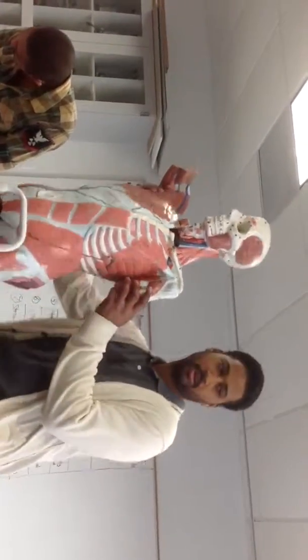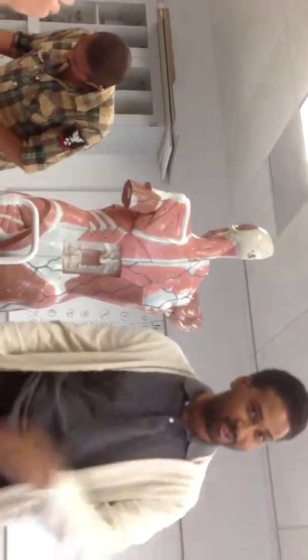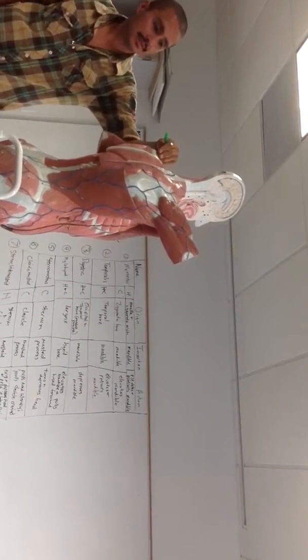Infraspinatus. Supra. Here's the spine. Remember from the scapula, we have a spine, you should have known that from your last exam. Above the spine is the supraspinatus, below the spine is the infraspinatus. Easy. Look for the spine. What is it above? Supra. What is it below? Infra. See it? Good landmark, right? Not so bad.